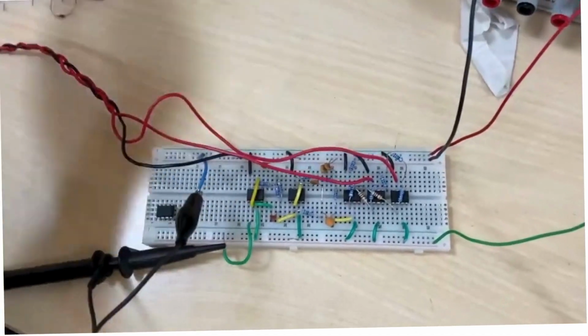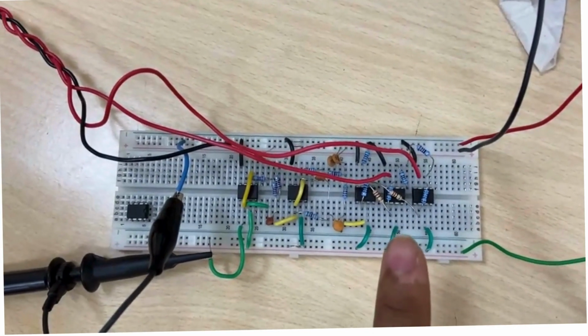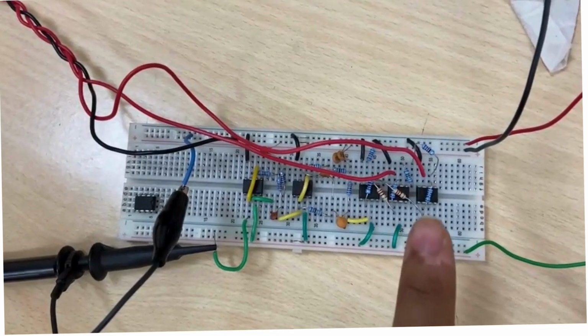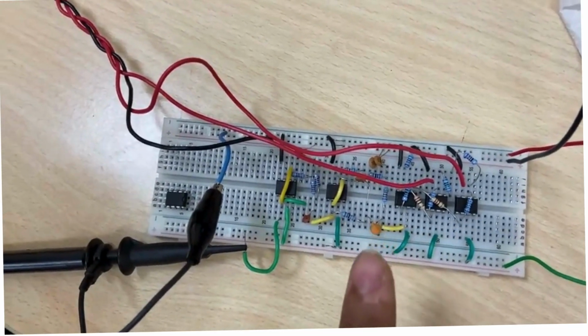Alright, so this is our video. Essentially what happens is that this is our entire circuit. The circuit diagram has been given in the report where we'll explain what each component of the circuit is and what function it essentially performs in the entire circuit.